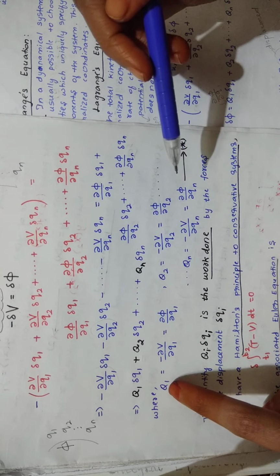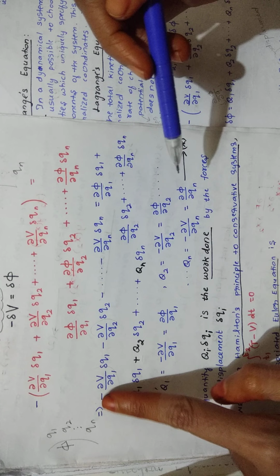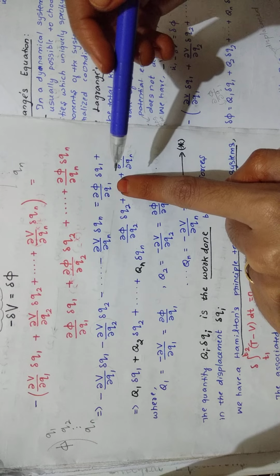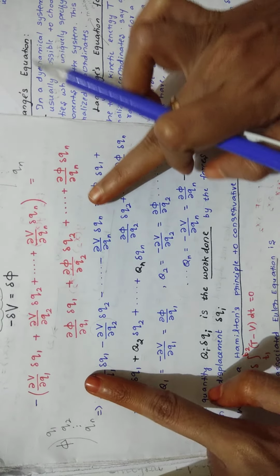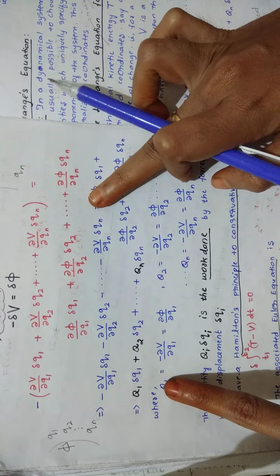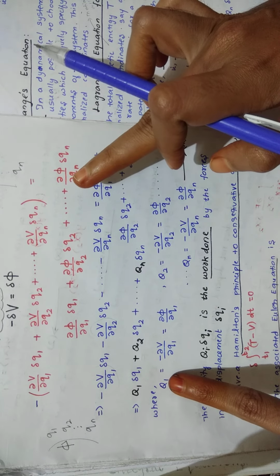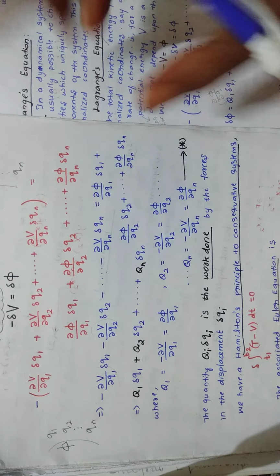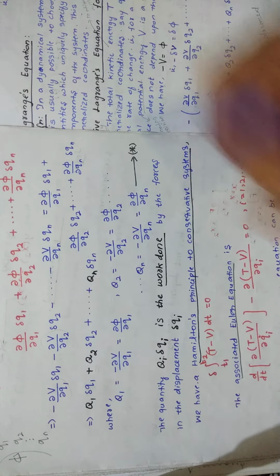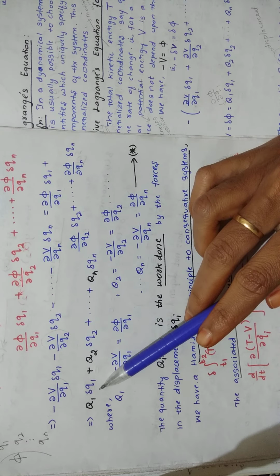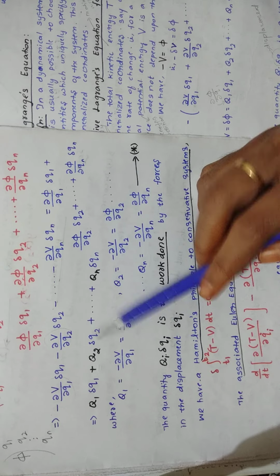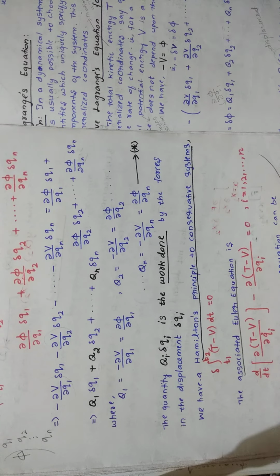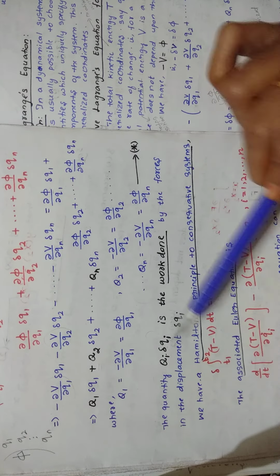So this is Q1. What is the Q1 value? It is minus dou V by dou q1 and dou pi by dou q1. Instead of these values you are putting Q1; these values are denoted by Q1, and similarly for Q2, etc. After writing this, the quantity Q1 delta Q1, Q2 delta Q2, in general, is the work done by the forces in the displacement delta qi. You have to write this in it.